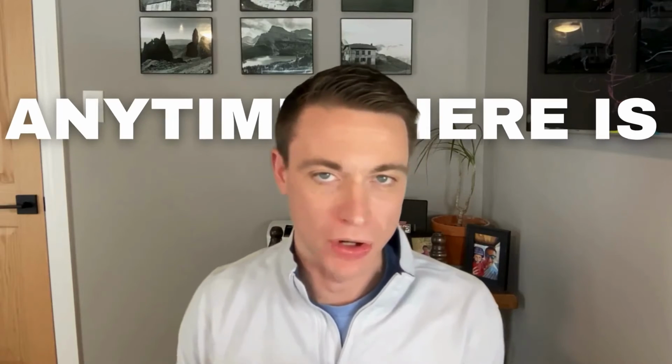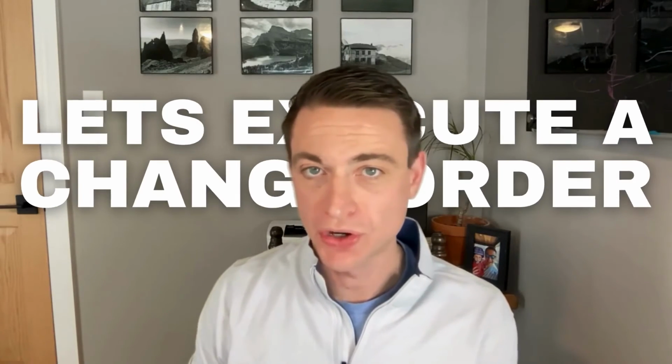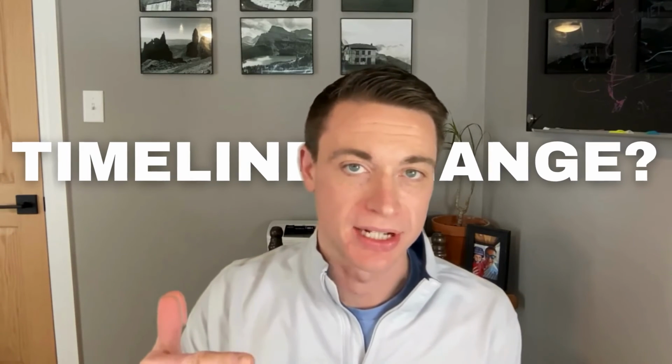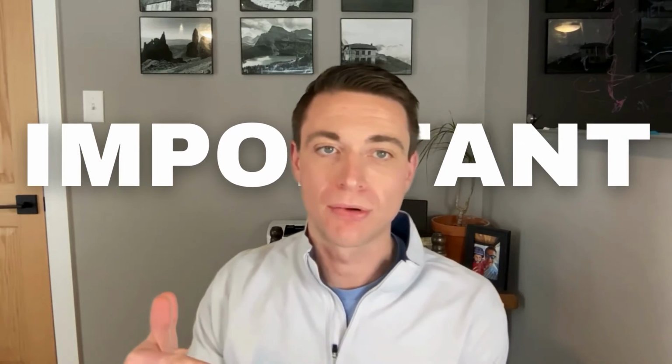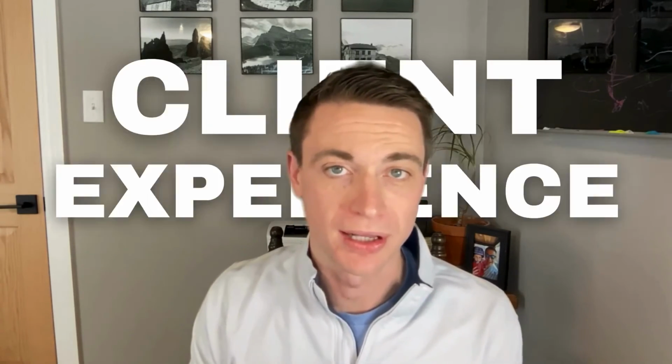And anytime there's a scope adjustment that comes up during a meeting or a walkthrough, let's execute a change order. It doesn't have to have a price associated with it, but we should at least answer the question: does price change, does scope change, does our timeline change? These are so, so important. And that little bit of extra effort helps to add documentation, accountability, and again, tracking those moving goalposts is so essential when it comes to creating a really strong client experience.